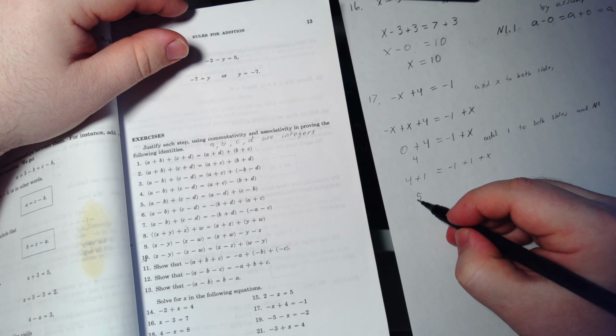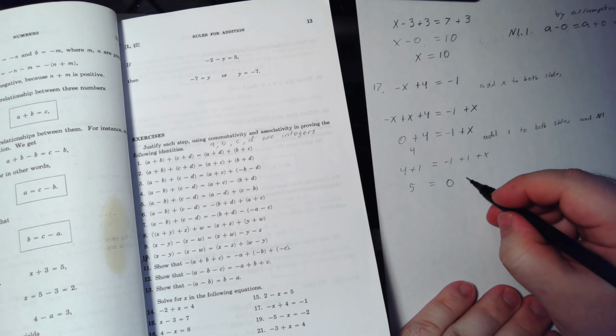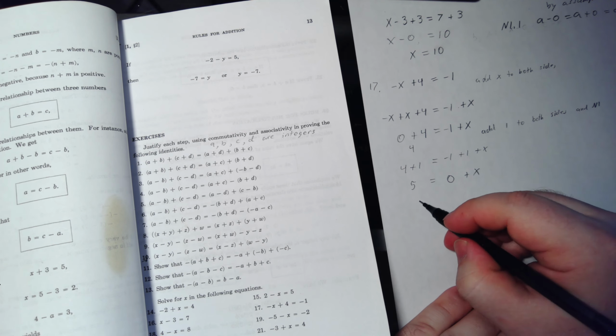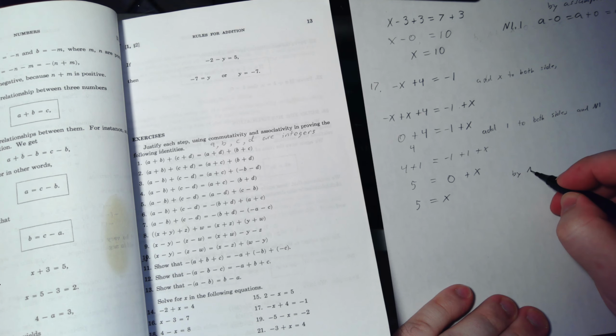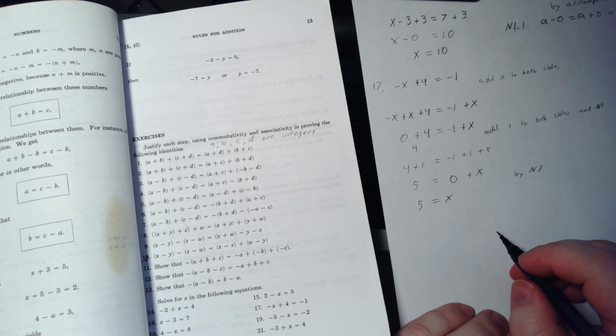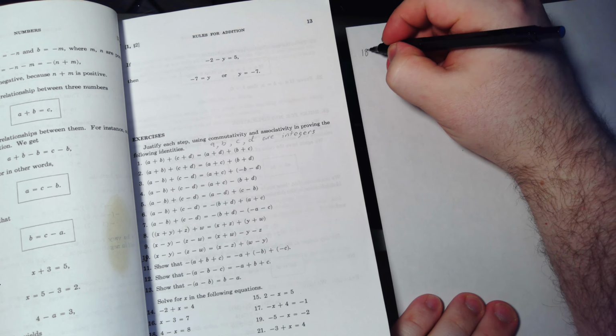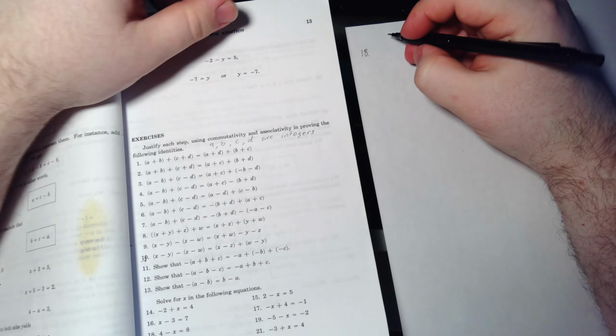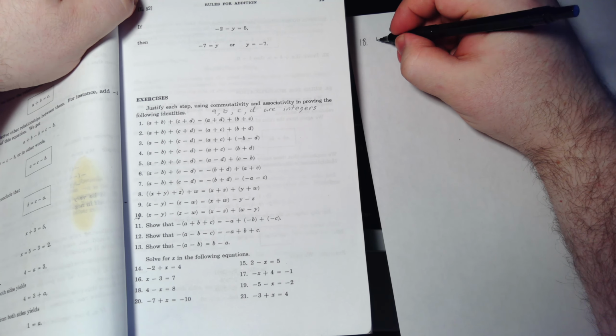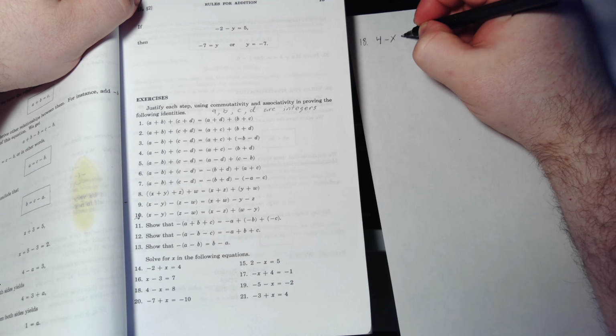That equals 5 equals 0 plus x. 5 equals x by n1. And then x equals 5 for problem 17. Problem 18, we have 4 minus x equals 8.